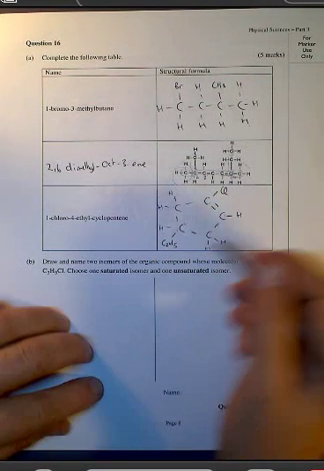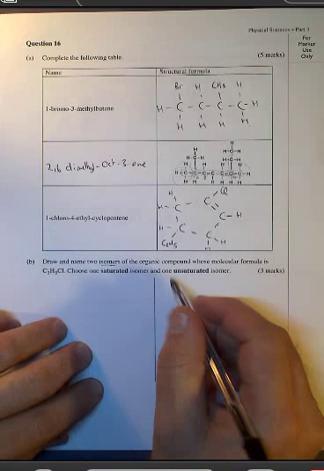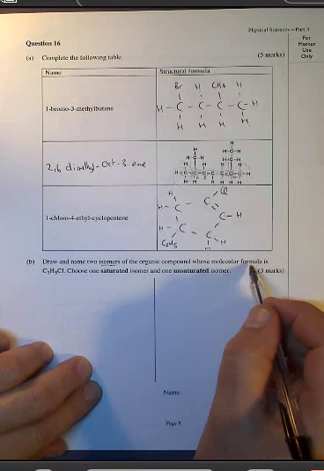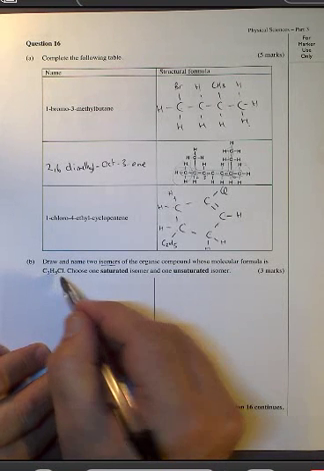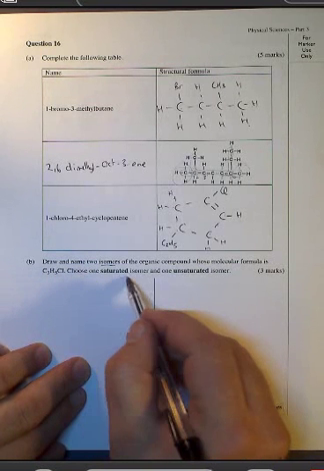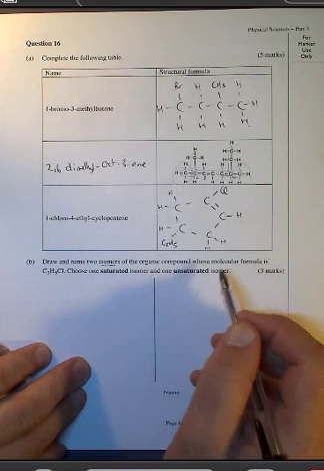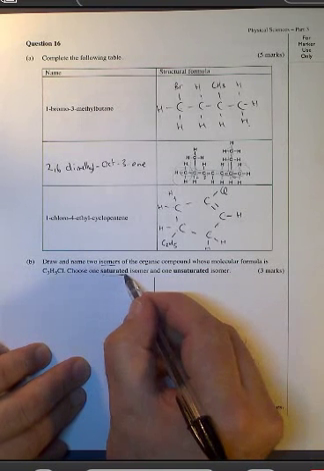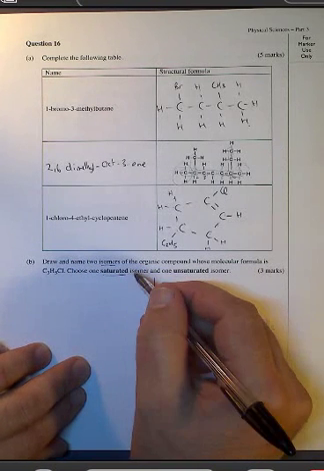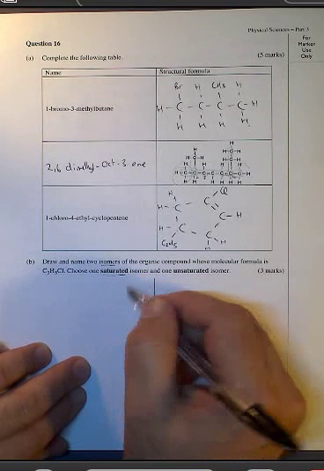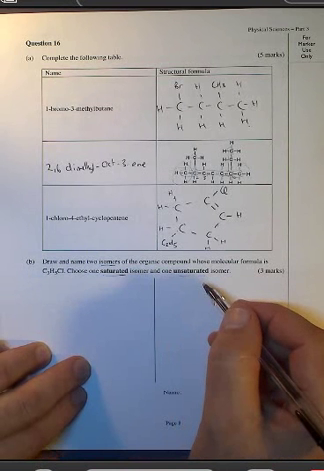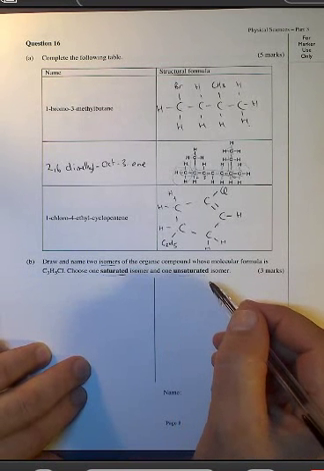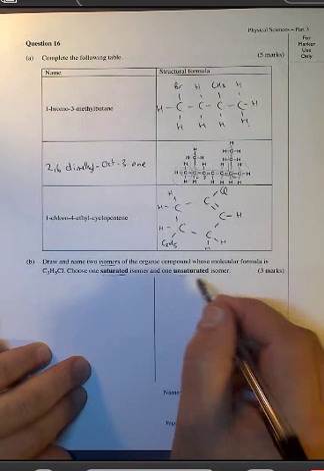Draw and name two isomers of the organic compound whose molecular formula is C3H5Cl. Choose one saturated isomer and one unsaturated isomer. Remembering saturated means it's going to be an alkane. Okay, there's going to be no double or triple bonds. And unsaturated means it's going to be either an alkene or an alkyne.